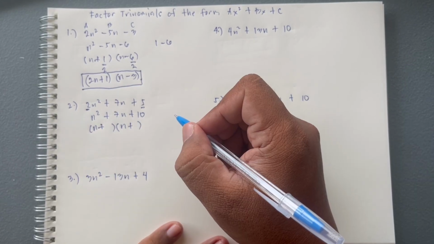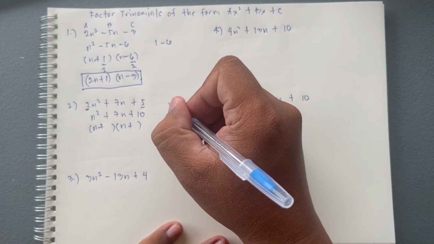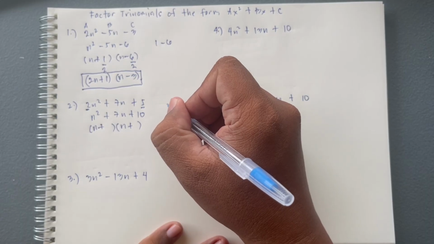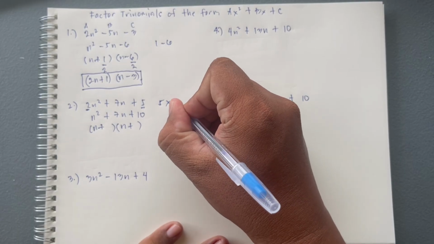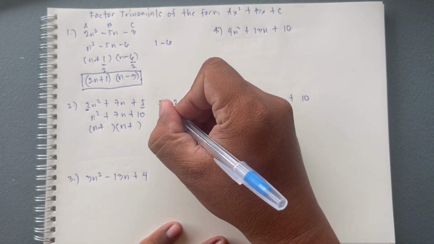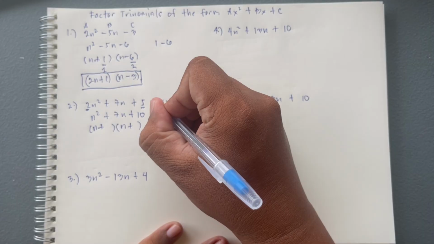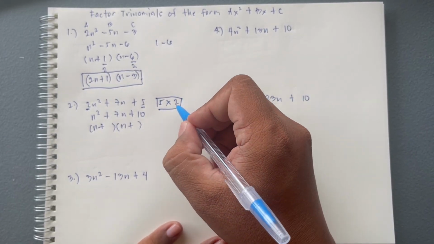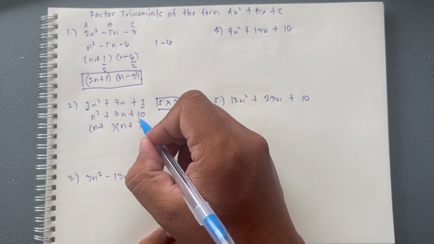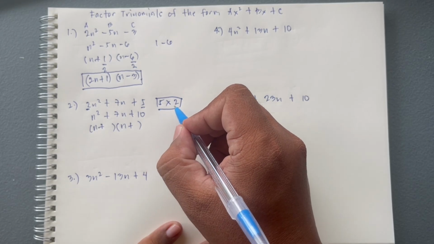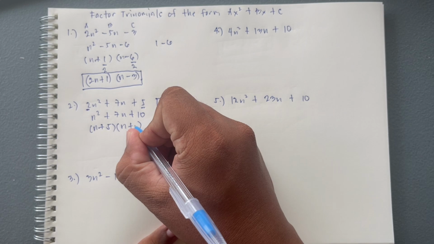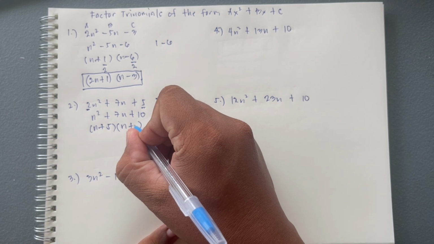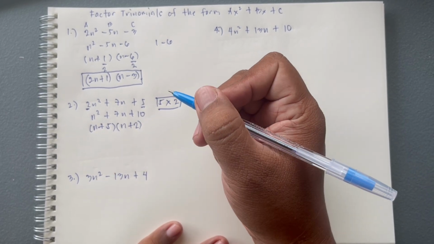So we can use 1 times 10. If we add, it is 11. So we will use 5 times 2. Because 5 times 2 is equal to 10, and 5 plus 2 is equal to 7. They can swap places since they're both positive. Okay?